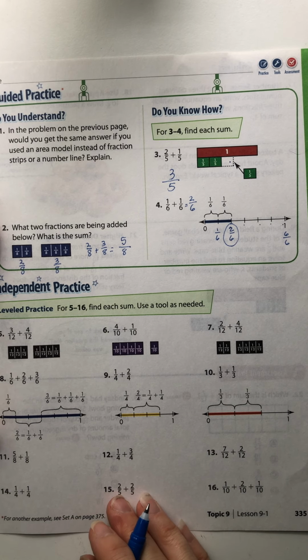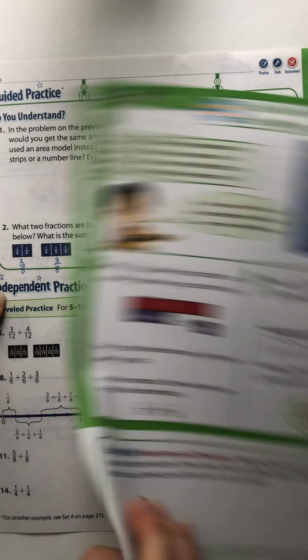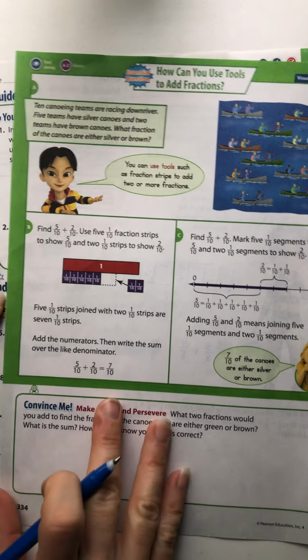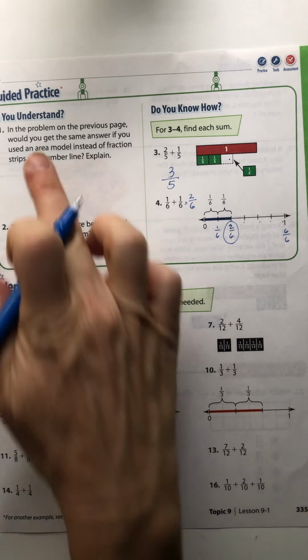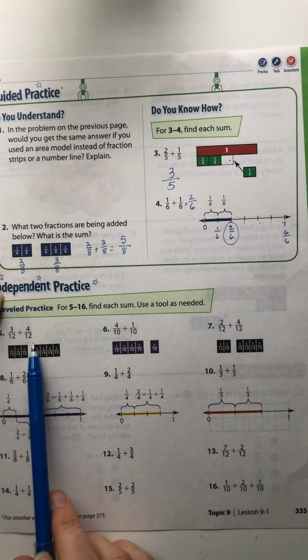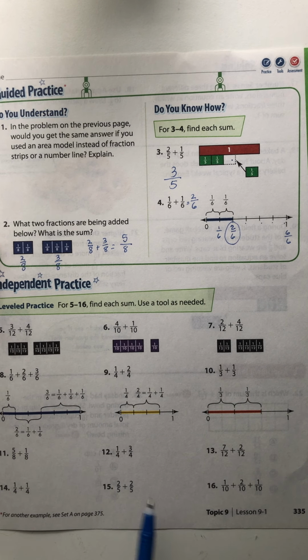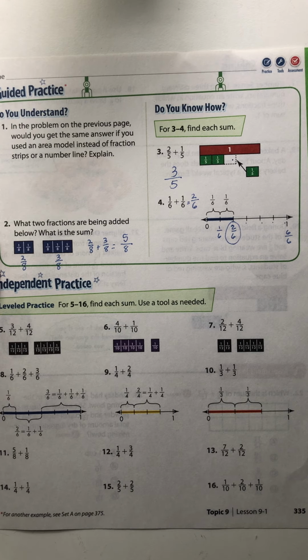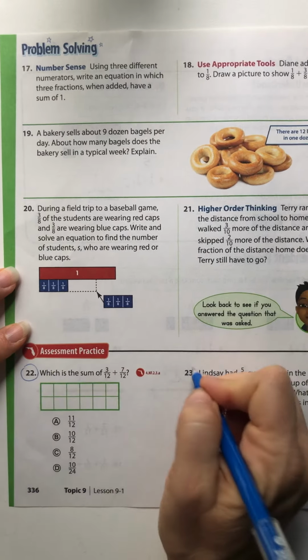All right, so you are going to watch the visual learning video. Do that along with page 334, and number 1 will make sense with that. But after your visual learning video, come back and let's do an independent practice on your own from numbers 5 through 16, as well as 22 and 23 in the back.